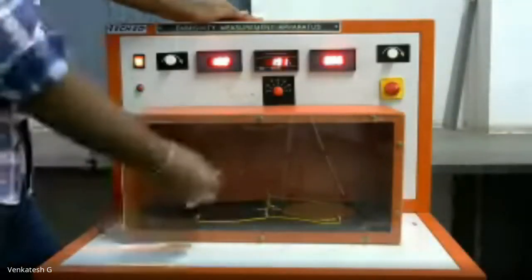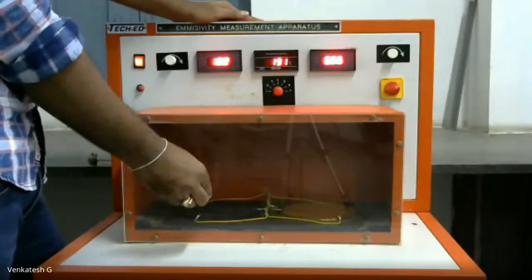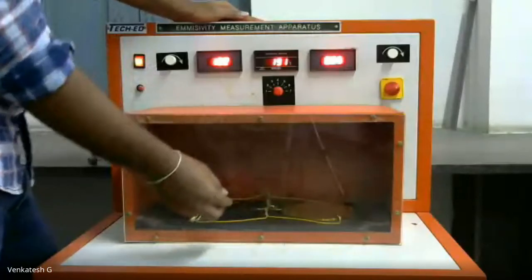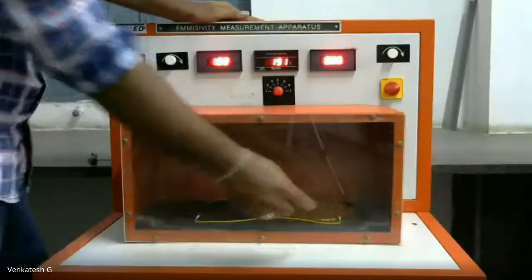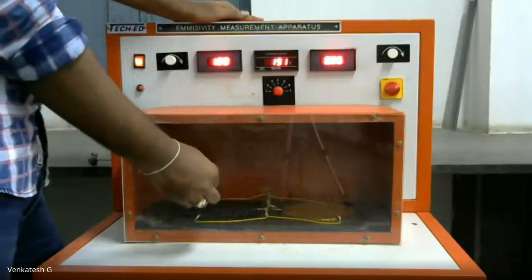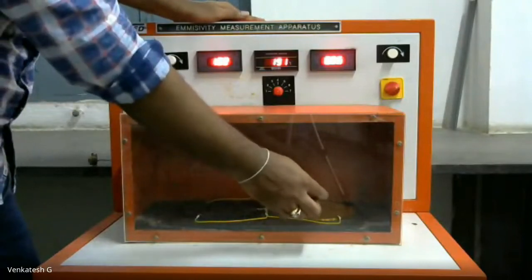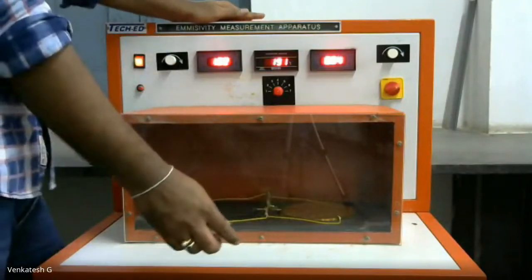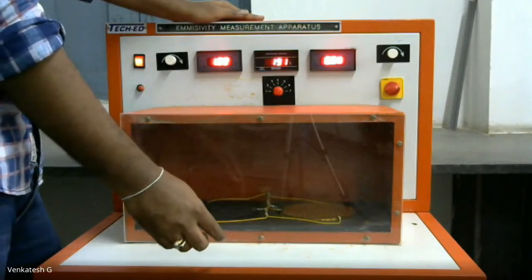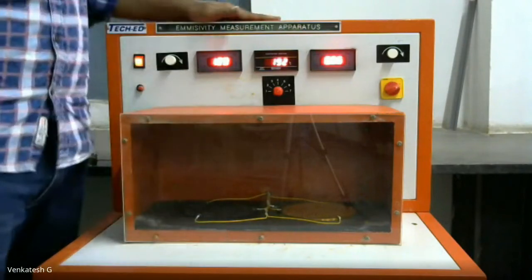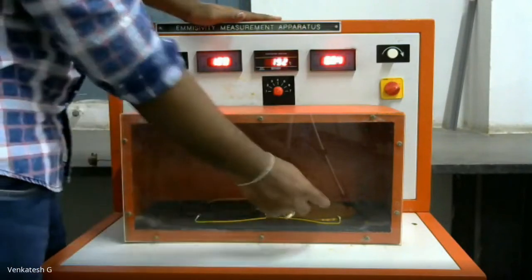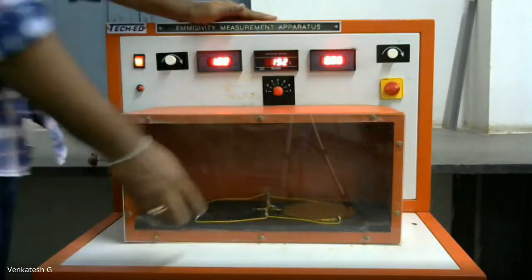Whatever radiation the black body absorbs, it emits. Because of that, the test plate absorbs all the radiation coming from the black body, so its temperature will be high. This is how we calculate the emissivity of the test plate by taking the black plate as the reference.